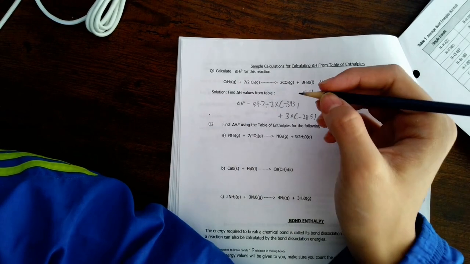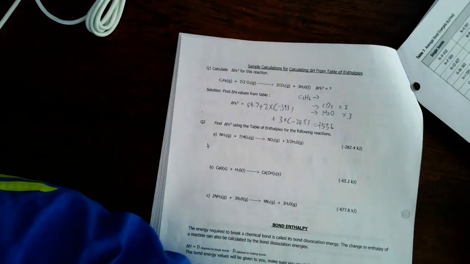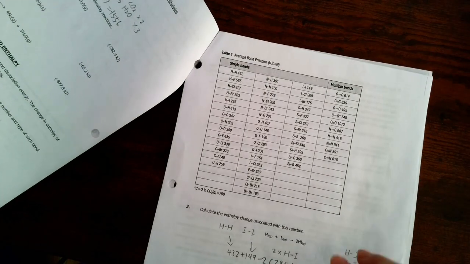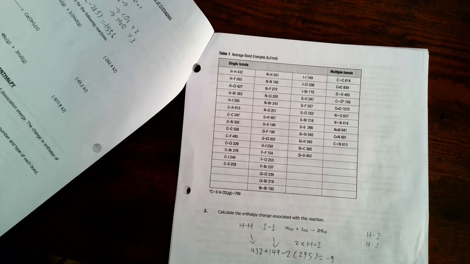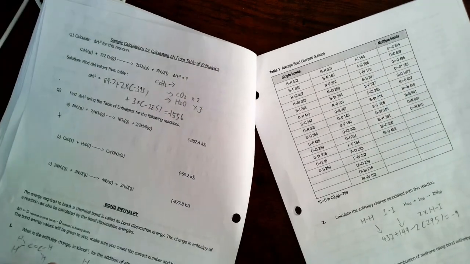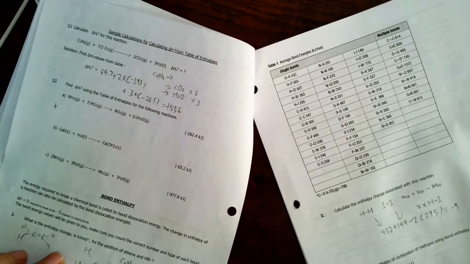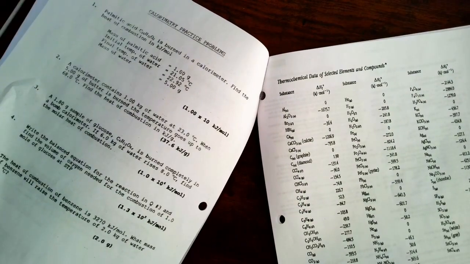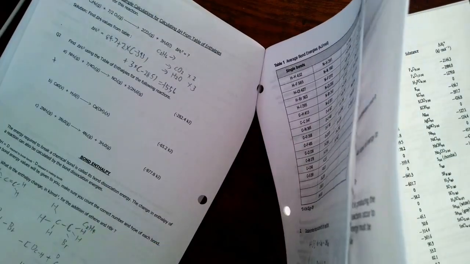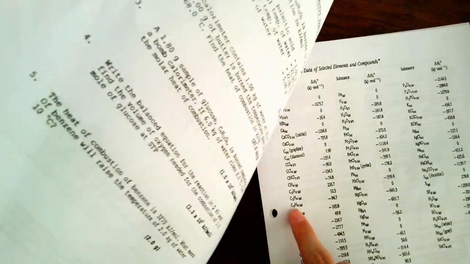So that requires energy, so we plus the value of NH3, the formation. Wait, hold on, this is from the table of enthalpy. Okay, let me look for NH3.